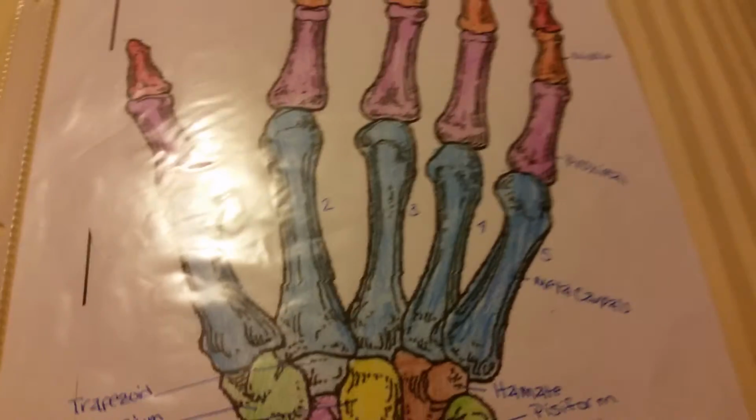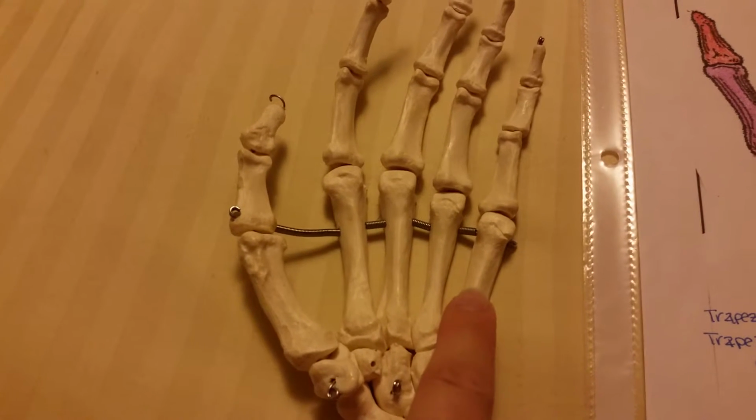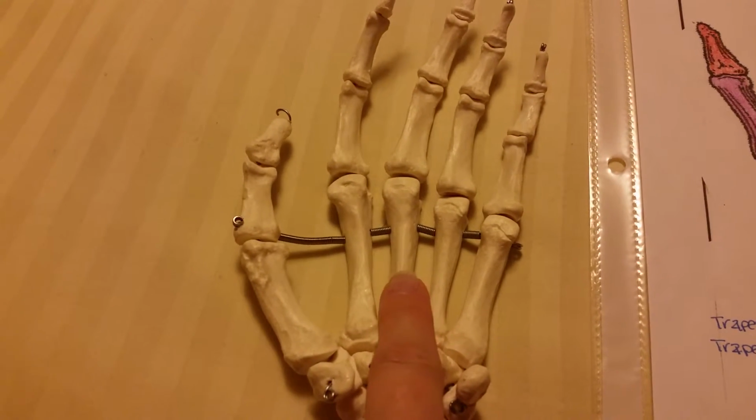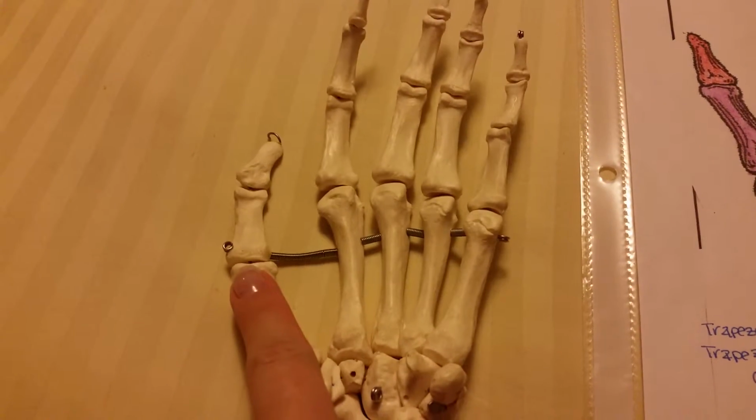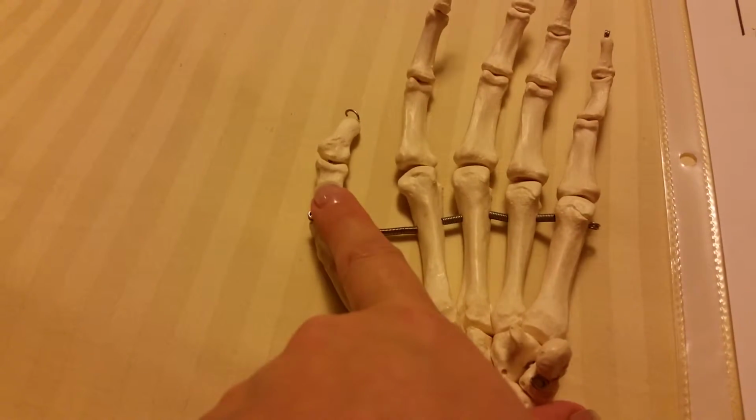You can see we have the phalanges laid out right here. You have metacarpals and you have 5 of them. 1, 2, 3, 4, 5. You have the proximal phalanges, and you have 5 of these. 1, 2, 3, 4, and 5.